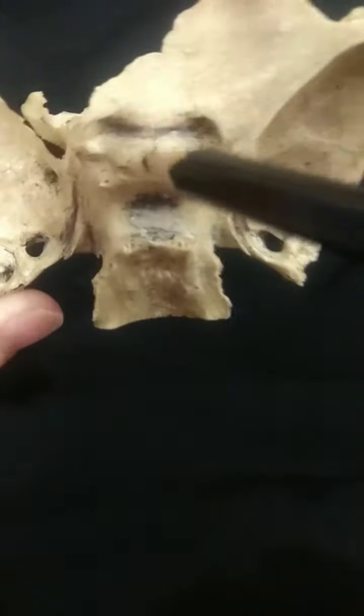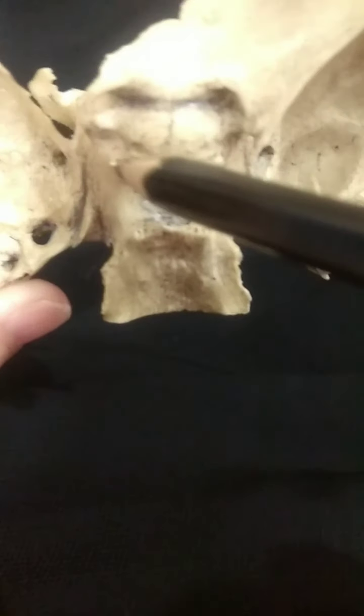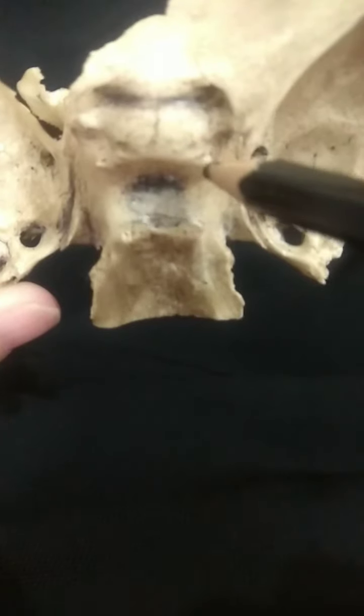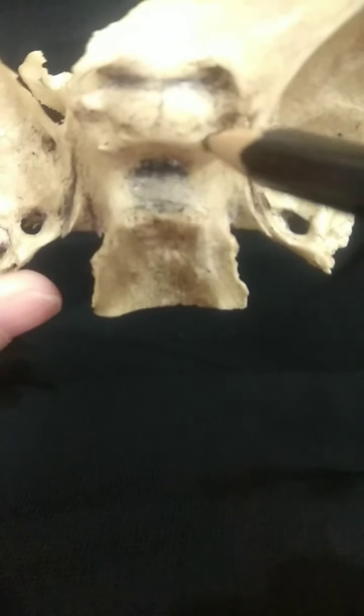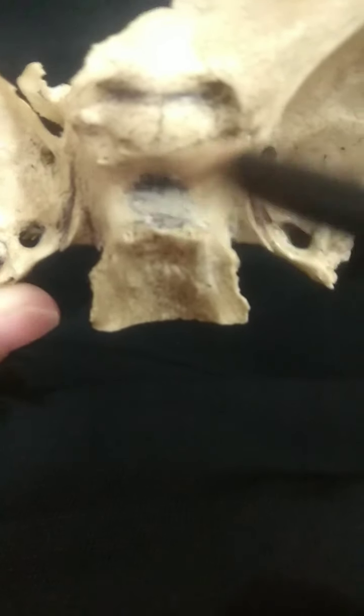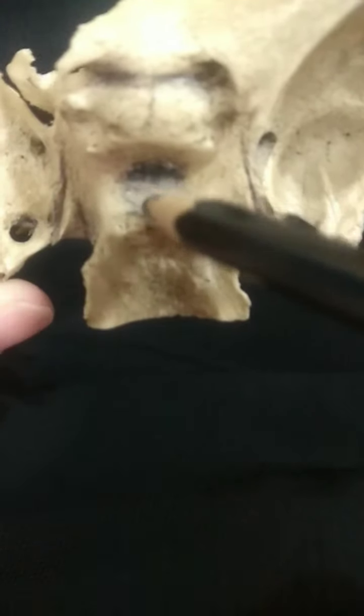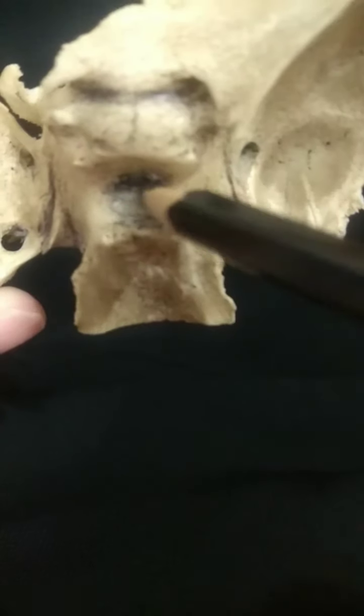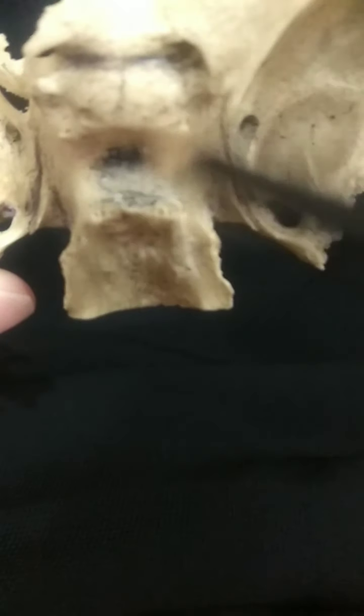Then an elevated area, this is known as the tuberculum sellae, and at the posterior limit of the tuberculum sellae there are two elevations. This is known as the middle clinoid process. Then the deep depressed area is known as the sella turcica. The deepest part of the sella turcica is known as the hypophyseal fossa, which lodges the pituitary gland.